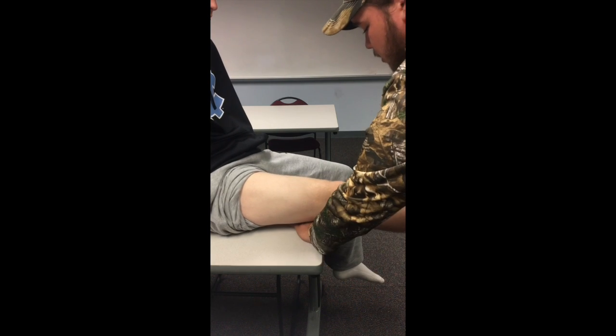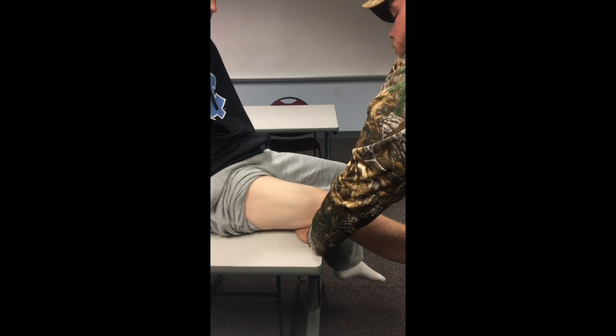Manual muscle test for the quads is the same for all 4 parts of the quad. I'm going to have you extend your leg out to me, just straighten it out. Put my hand under here. I'm going to push down, don't let me break you. I'm going to hold it for 5 seconds. Ready? 1, 2, 3, 4, 5. Good, you can relax.